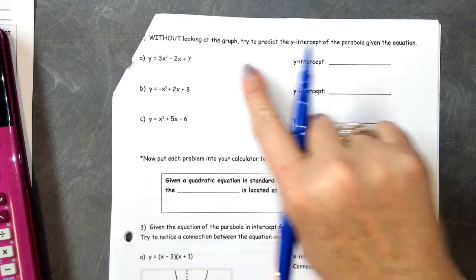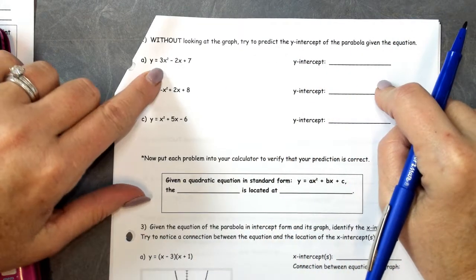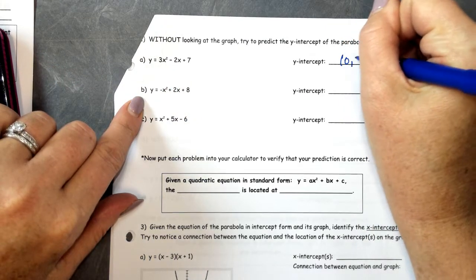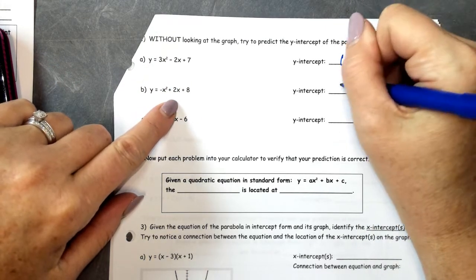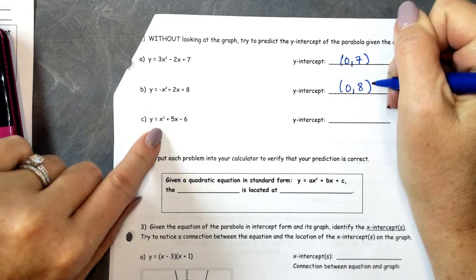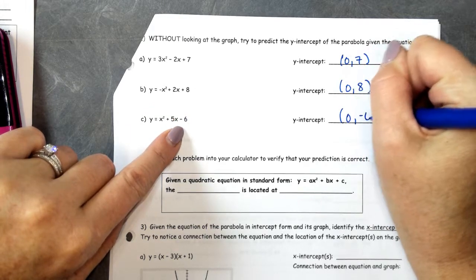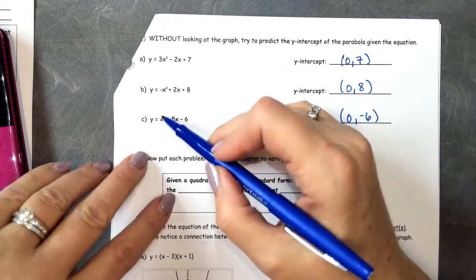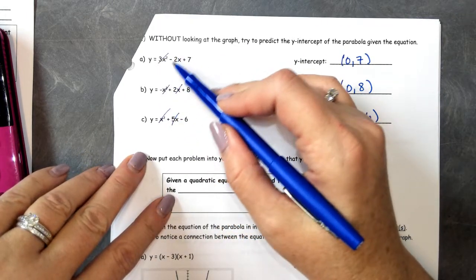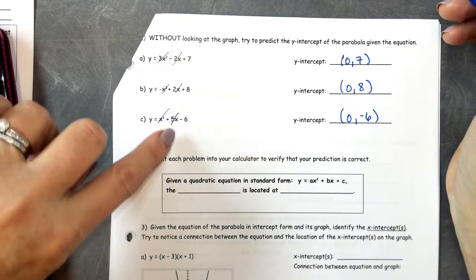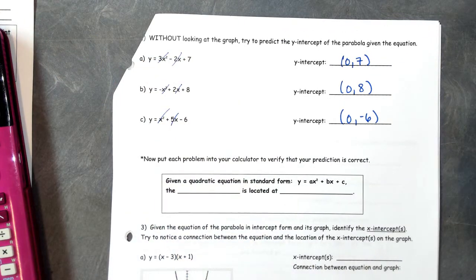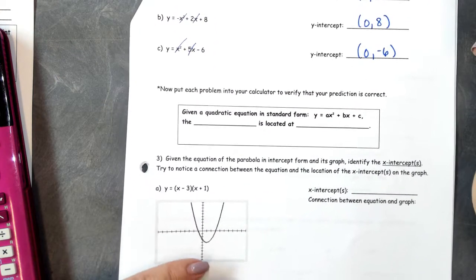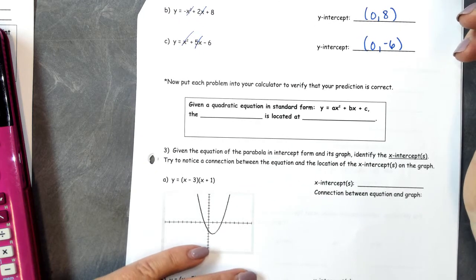Okay, without looking at the graph, try to predict. 0, 7. 0, 8. 0, negative 6. Okay? Goes away, goes away, goes away. But the sign in front of that number is very important. Now put each problem into your calculator to verify that it's correct.